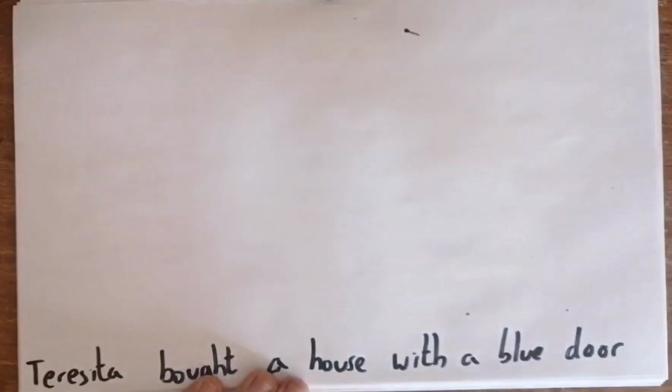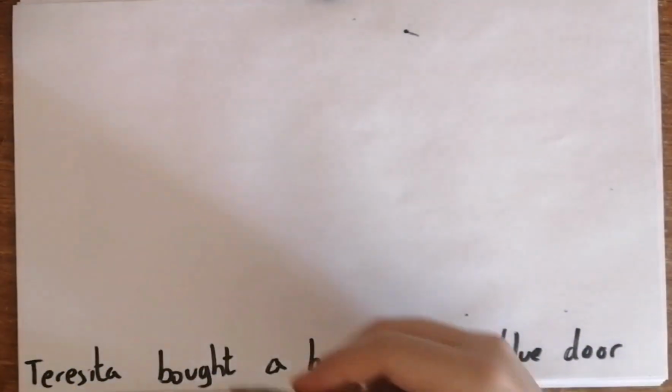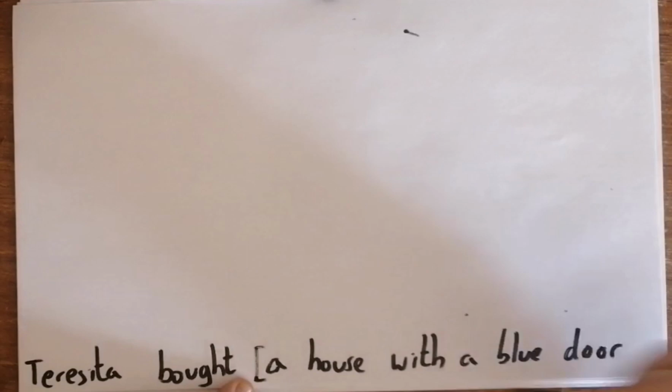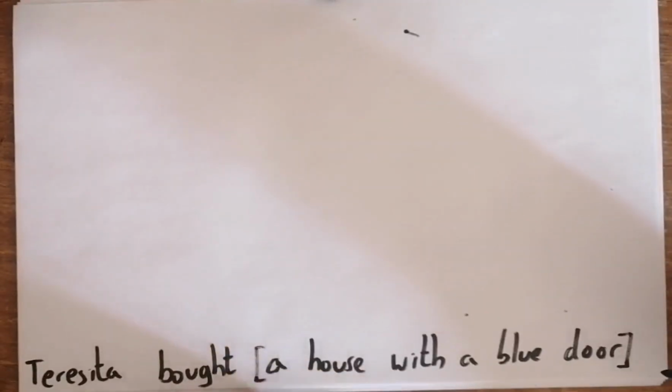Okay, now let's deal with the normal interpretation where we would say that a house with a blue door is a constituent, right? So in this interpretation, we could say Teresita bought a house with a blue door and Michael bought one, compró una también, where one is replacing this whole constituent. Okay, good. So let's build this up then.